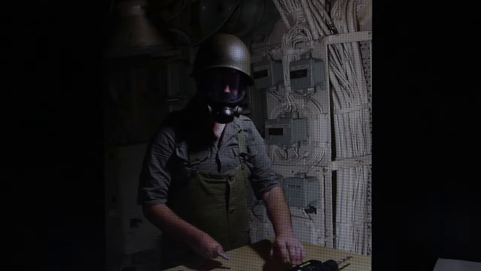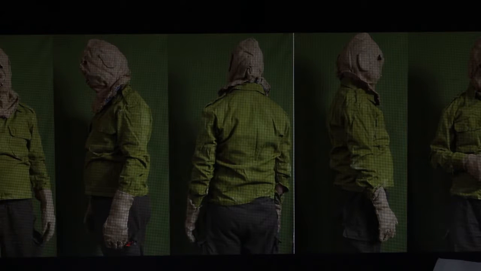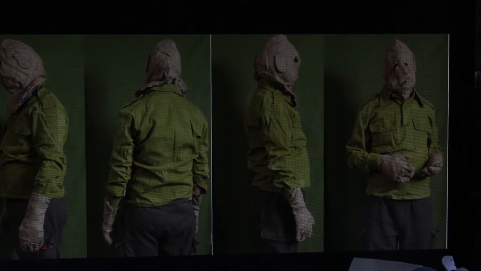You can have silly program. Here's shots of a mask and gloves.